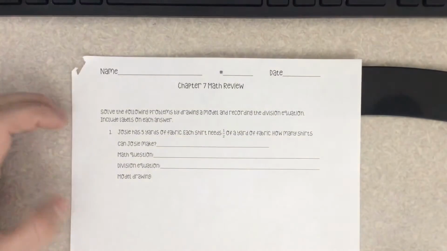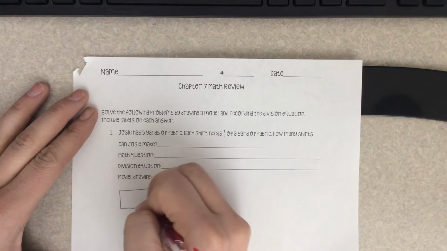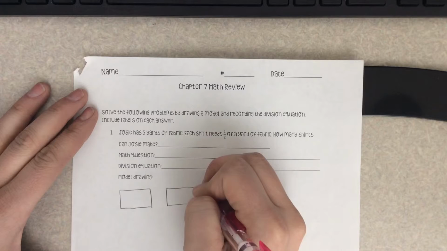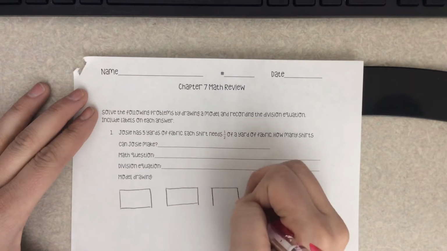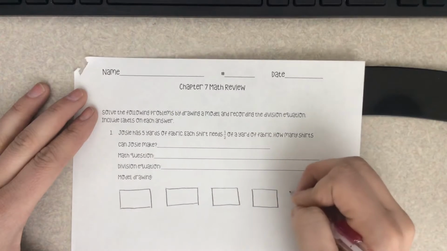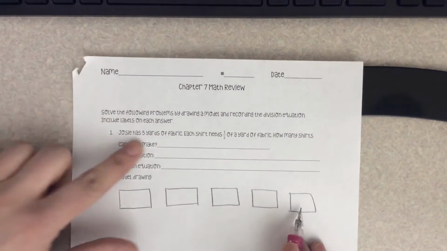So I'm going to draw 5 separate models to each represent a yard of fabric. So 1, 2, 3, 4, 5. 5 yards of fabric.